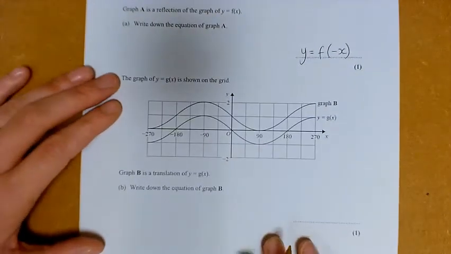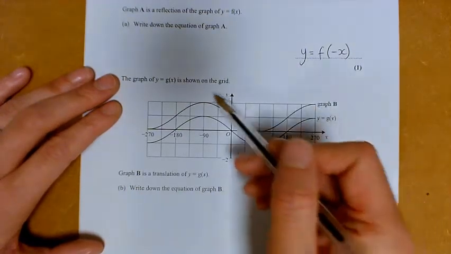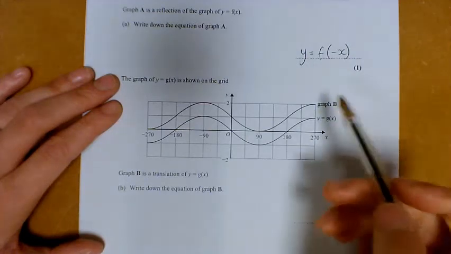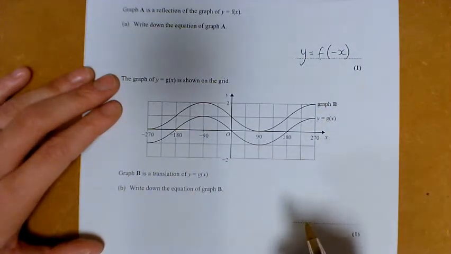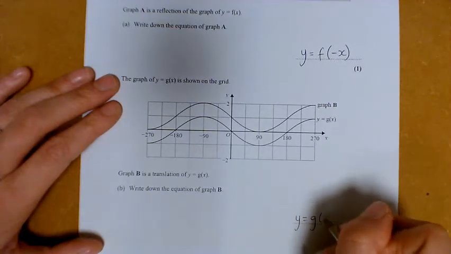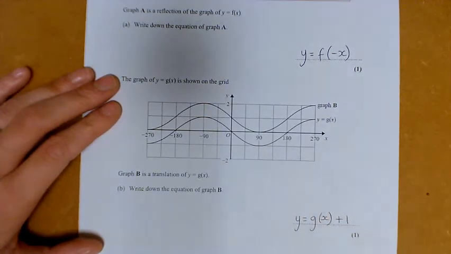For the second part, graph B, which is the higher one, is a translation of the lower one, g of x. What have we done? Well, it's actually just moved up one, and we would say y equals g of x, add 1.